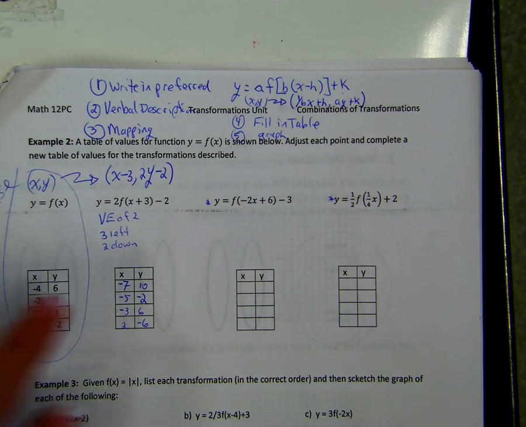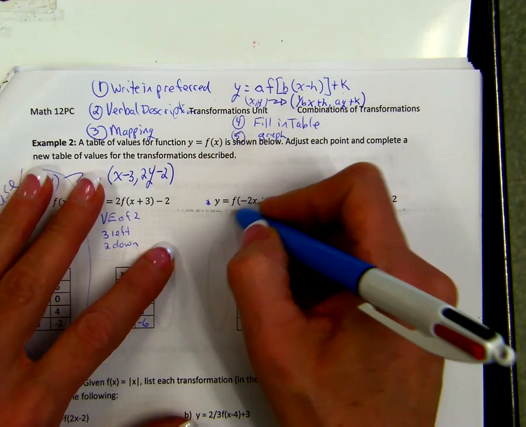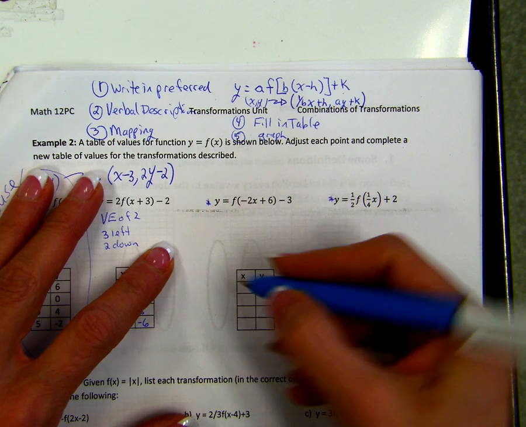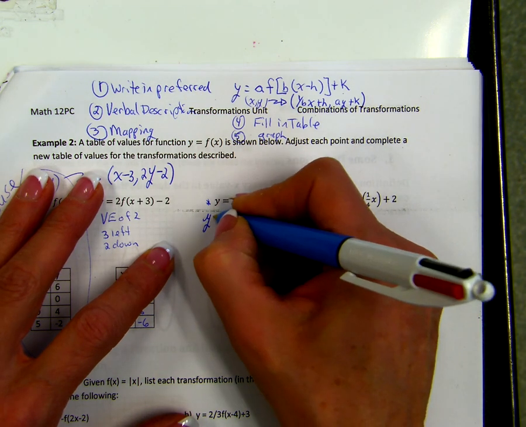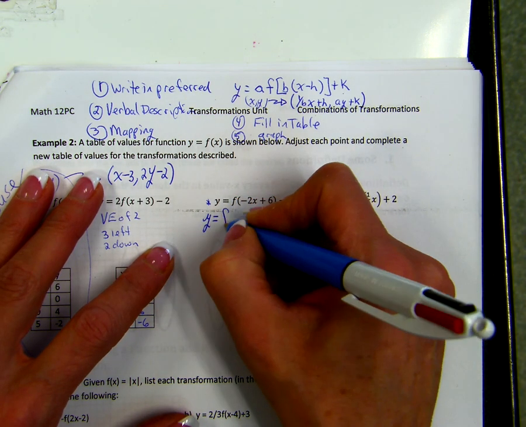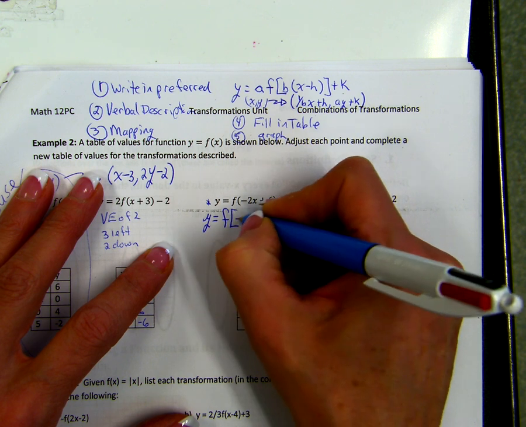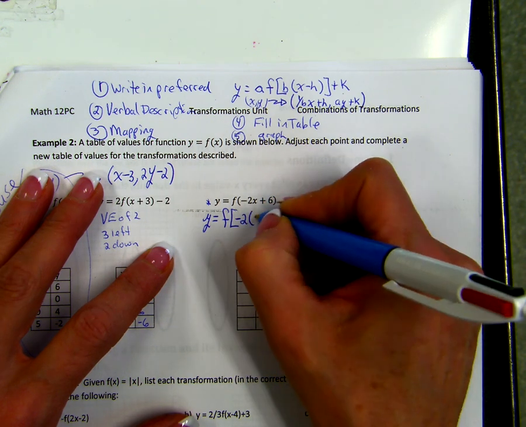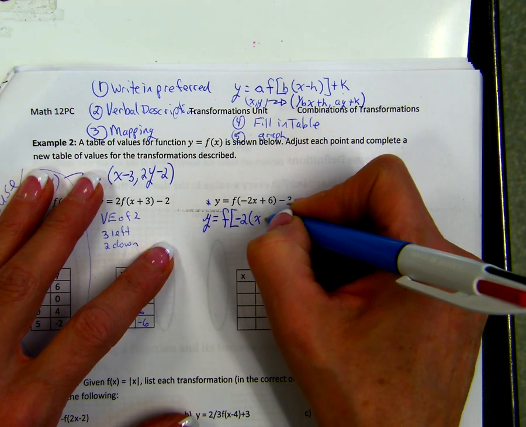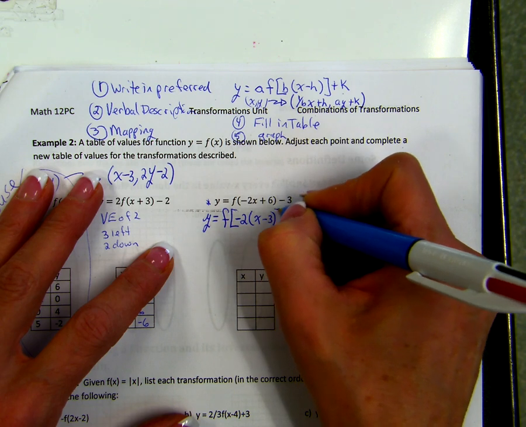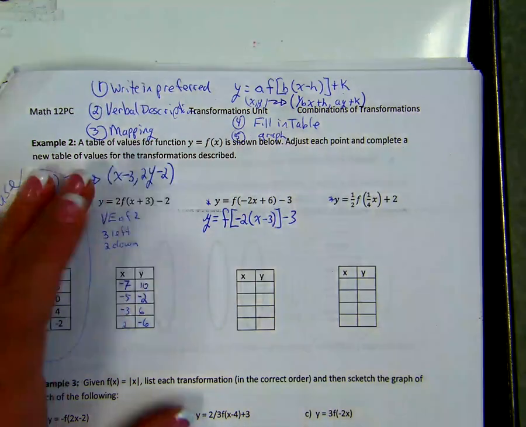Okay, so before you start, that -2 leading coefficient on the x has to be factored out. We've got y equals the function, square brackets, factoring out the -2, I get x minus 3, minus 3.